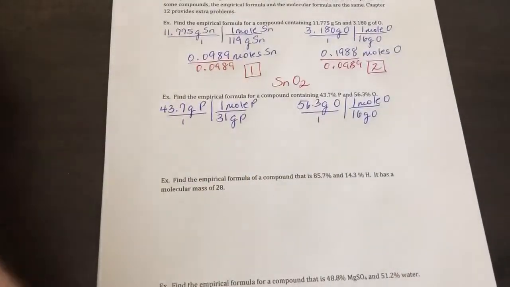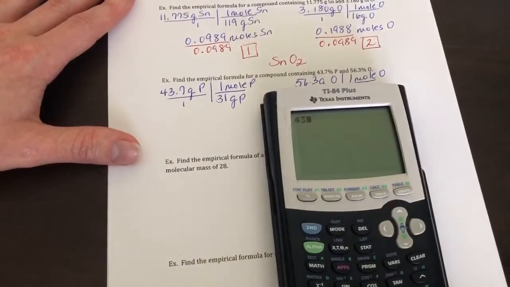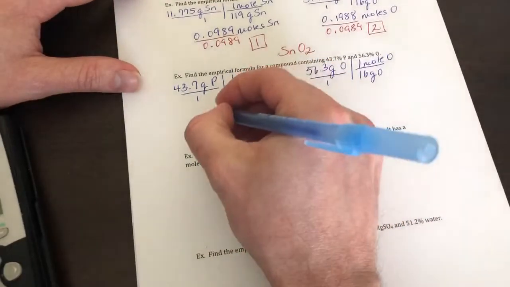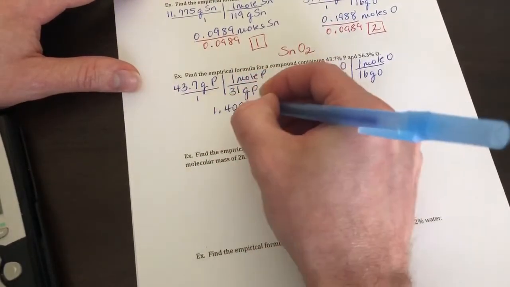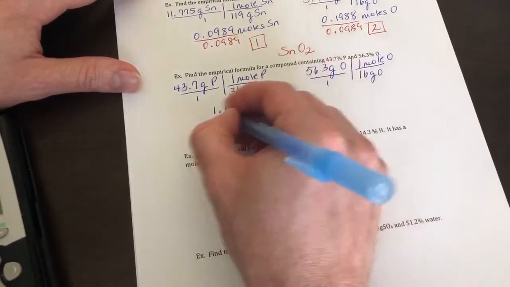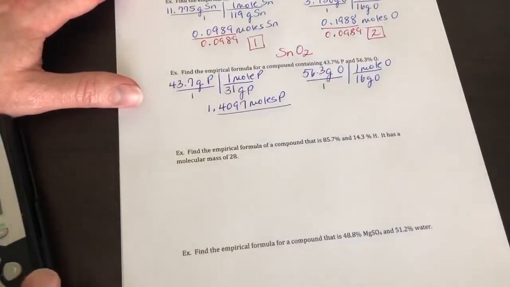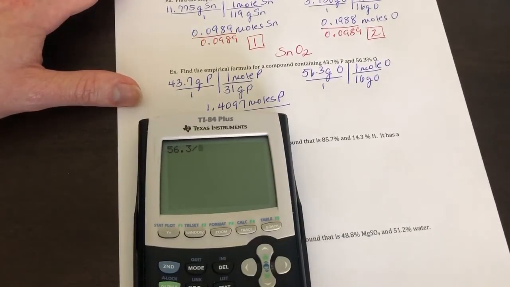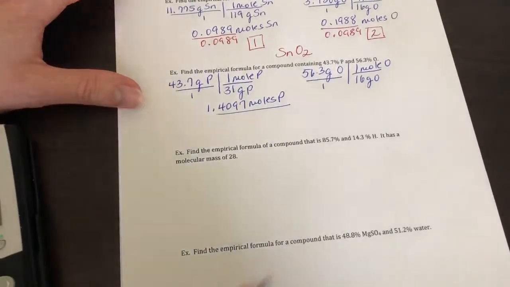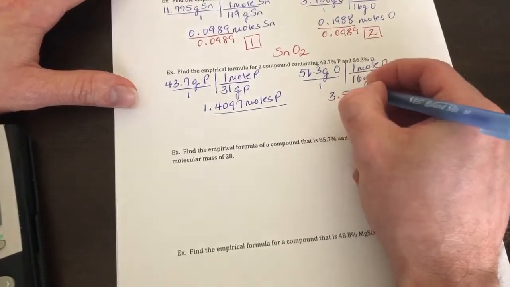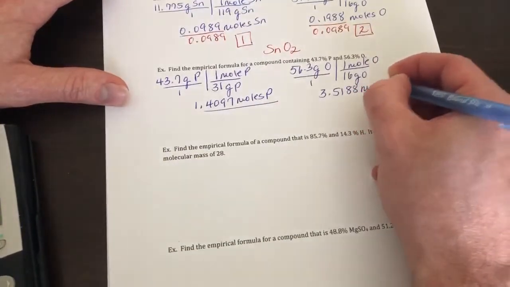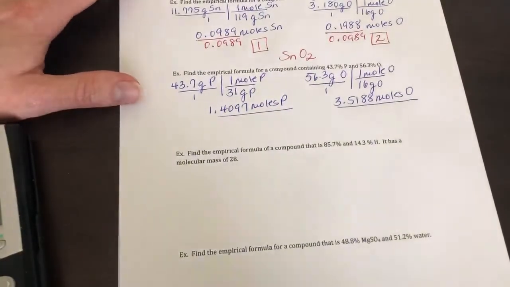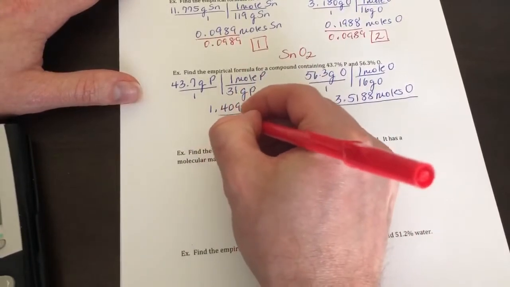Okay, so we put those numbers in the calculator and we're gonna go 4 decimal places. So we get 1.4097 moles of P. And then we get 56.3 divided by 16, and you get 3.5188. Okay, out of these 2 results, which one's the smallest? Well, this is the smallest. So we get 1.4097.